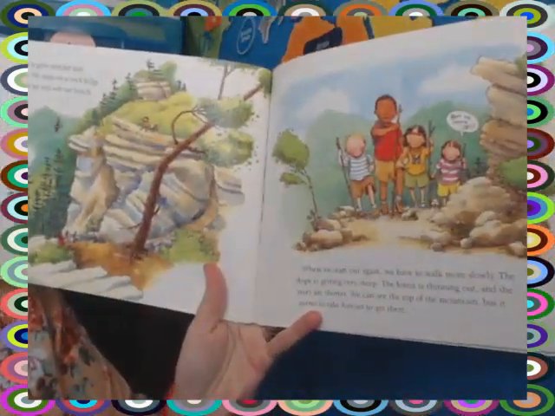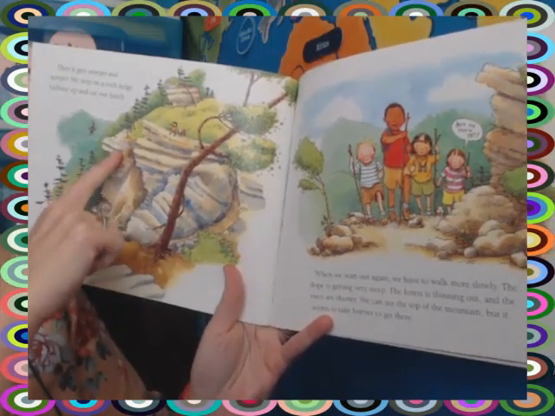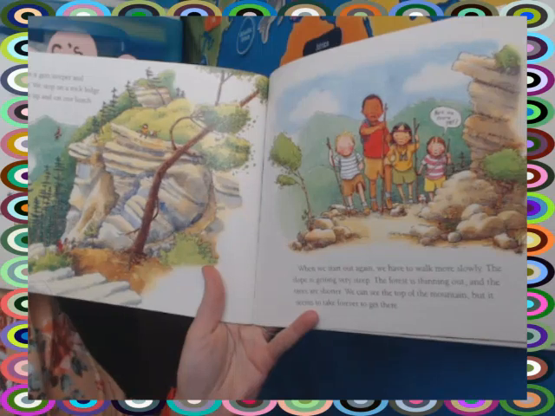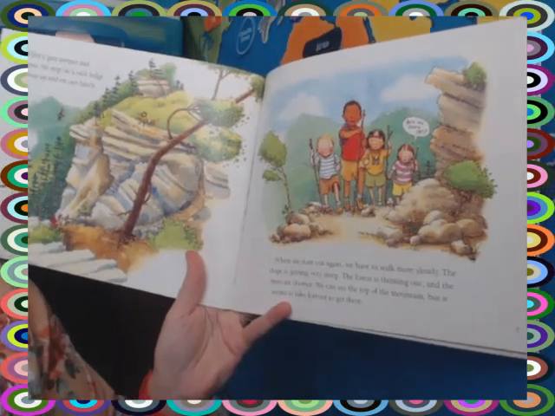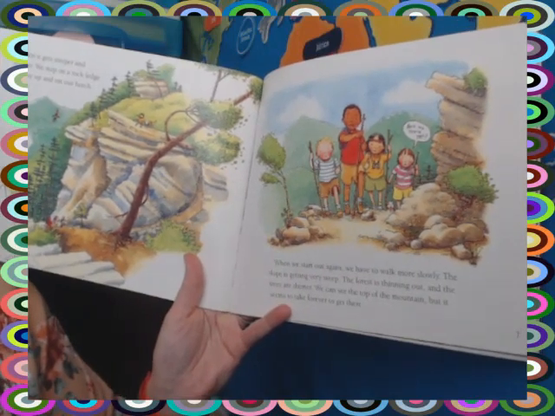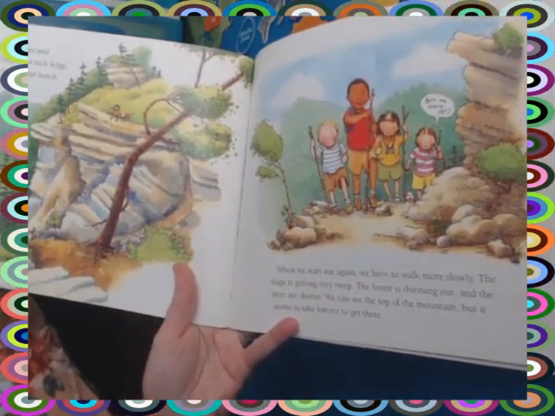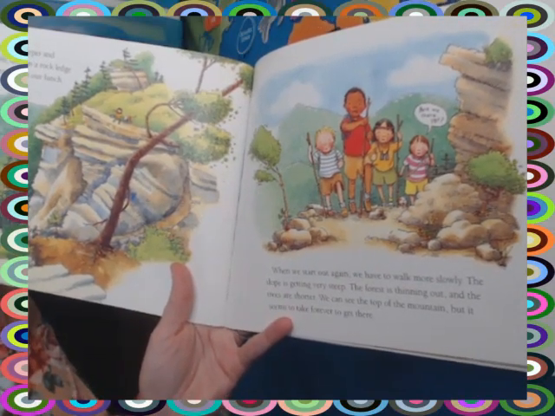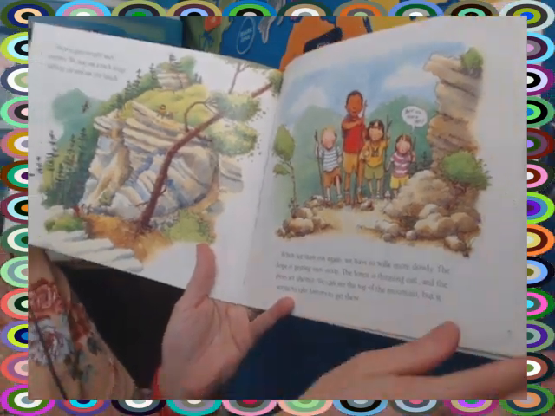Then it gets steeper and steeper. See how steep that mountain or that cliff is? We stop on a rock ledge halfway up and eat our lunch. Are we there yet? When we start out again, we have to walk more slowly. The slope is getting very steep. The forest is thinning out and the trees are shorter. We can see the top of the mountain, but it seems to take forever to get there.